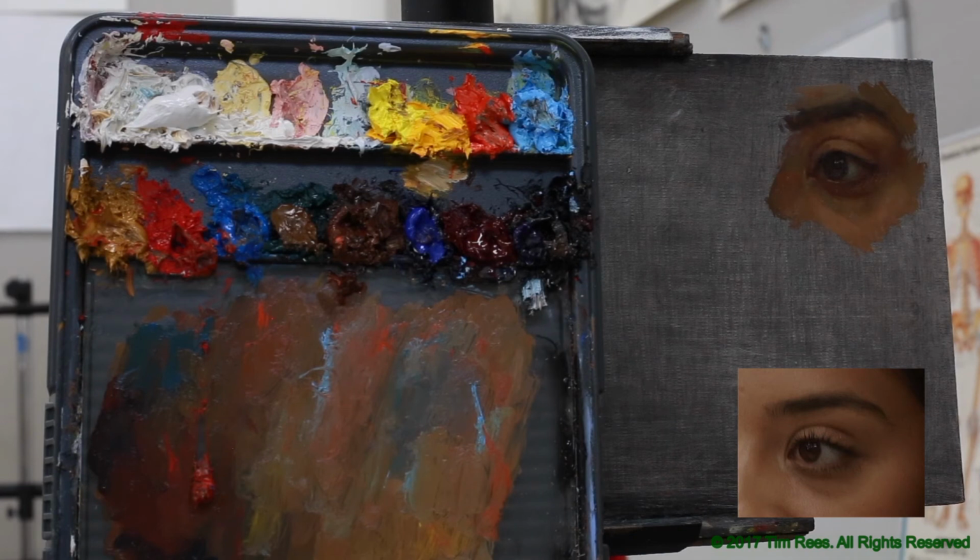Some of these structure marks now that I'm laying are starting to give a real solid feeling to the cheek and the whole zygomatic area.